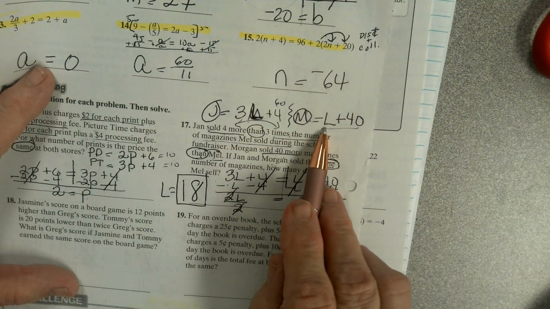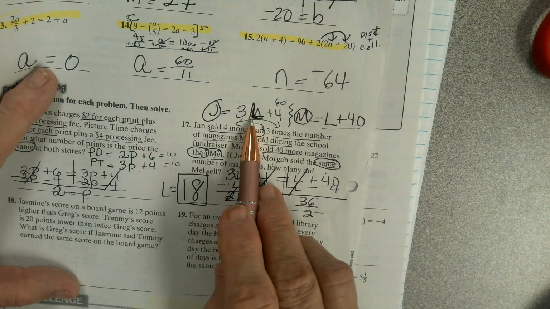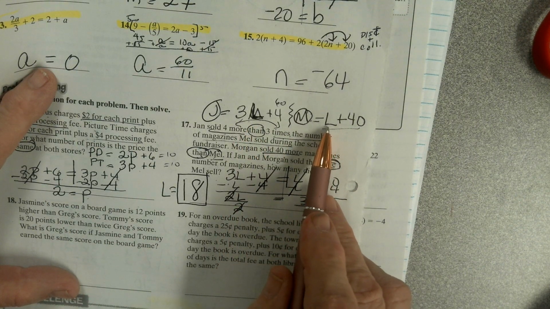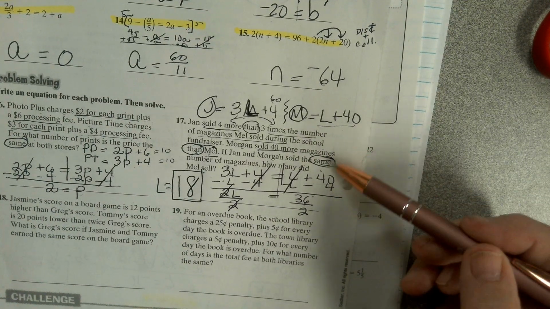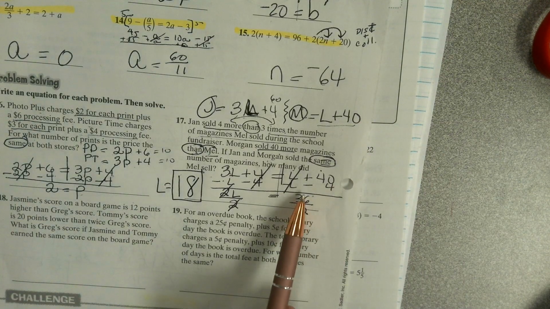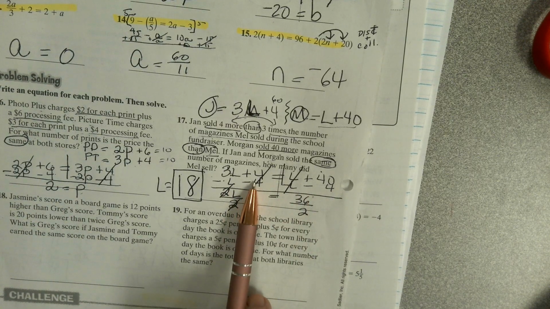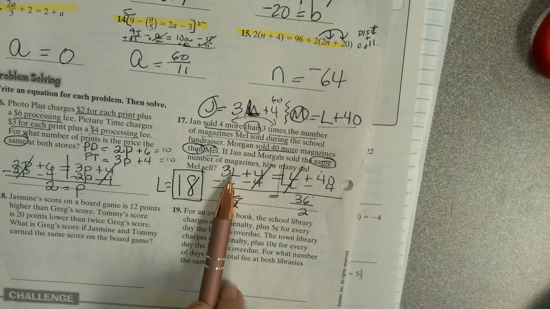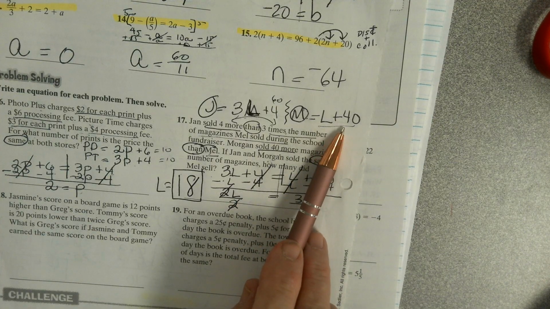Then if I put it here, why isn't this the same? 3 times 18 is 54, plus 4 is 60. 18 plus 40. Something is wrong. I have to go back, but I can't spend my whole taping time. That should have balanced. I don't know, I made a mistake somewhere. These two should equal 54 plus 4, 18, and that is 58.